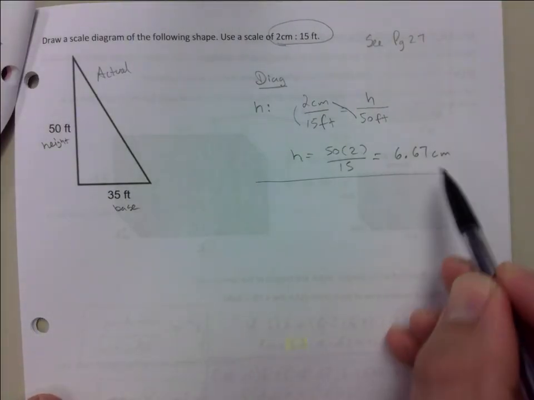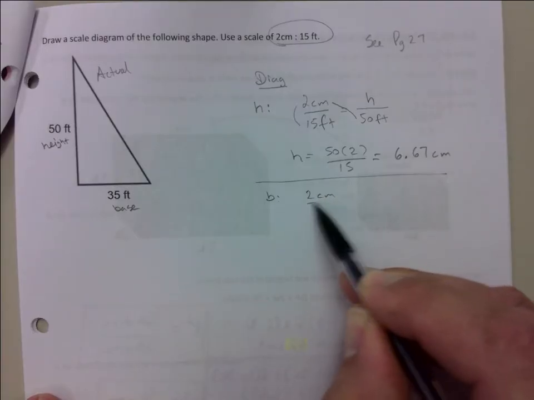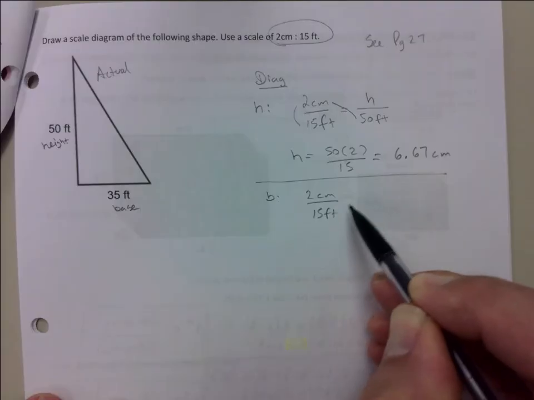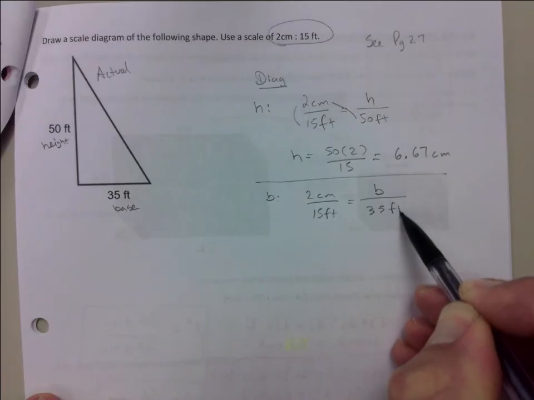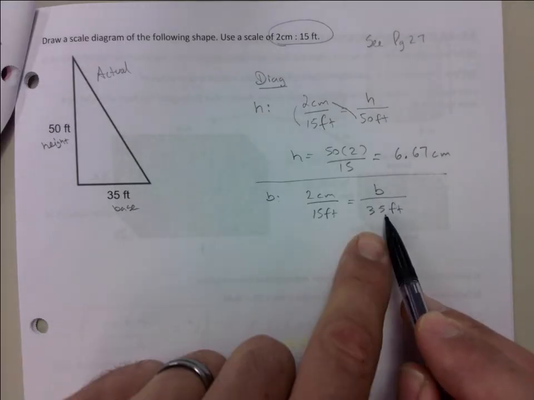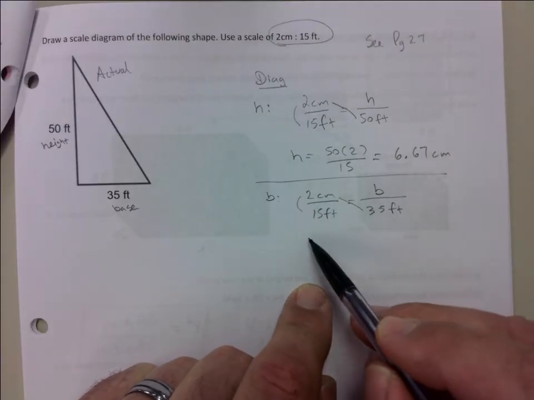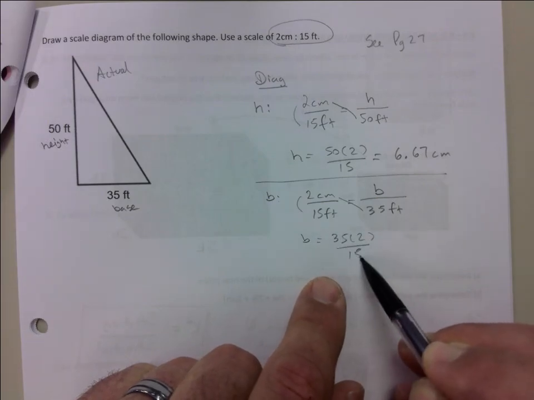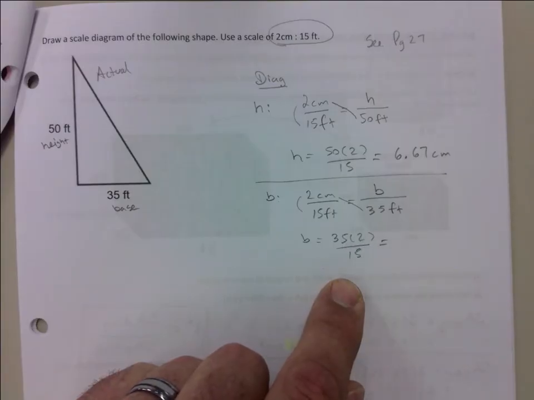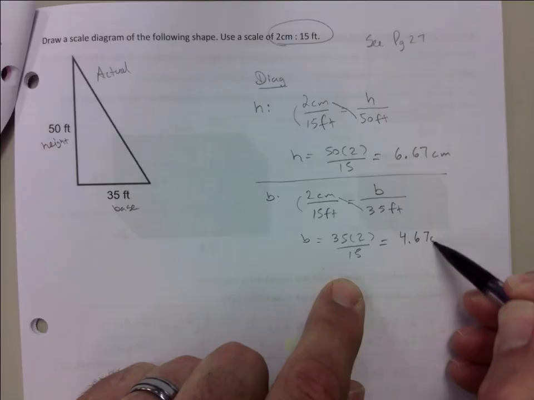And then for the base, I do the same thing. 2 centimeters over 15 feet, base over 35 feet in this case. The base is 35 feet, so that's the actual number that I put in here. Cross multiply and divide. So it's 35 times 2 divided by 15. 35 times 2 is 70. 70 divided by 15 is 4.67.